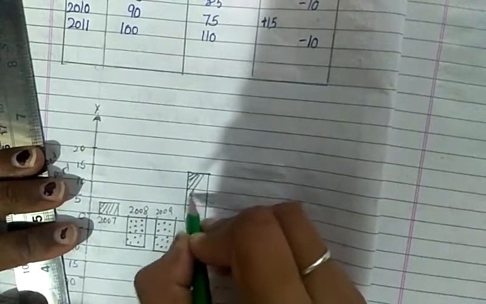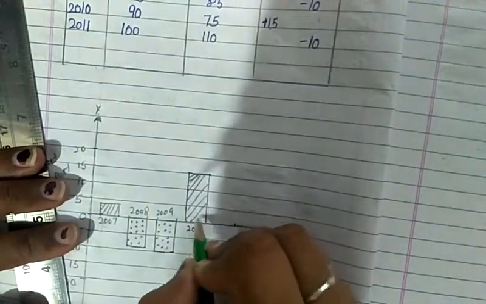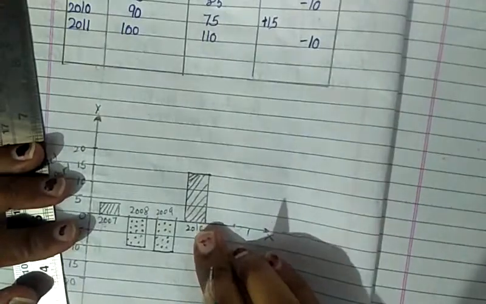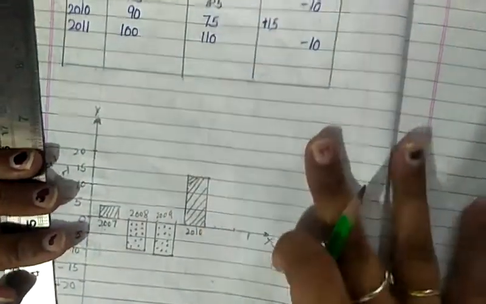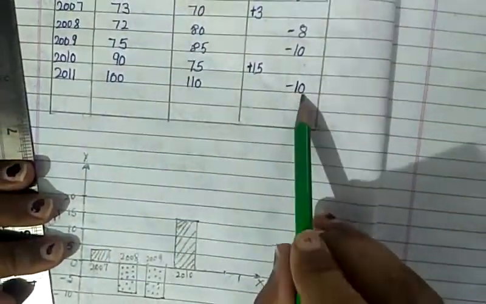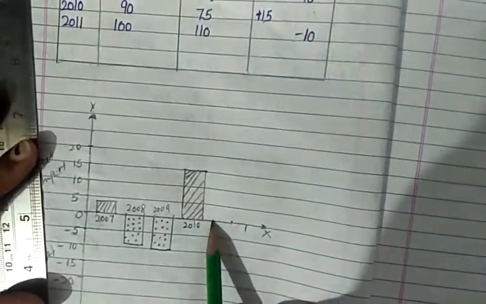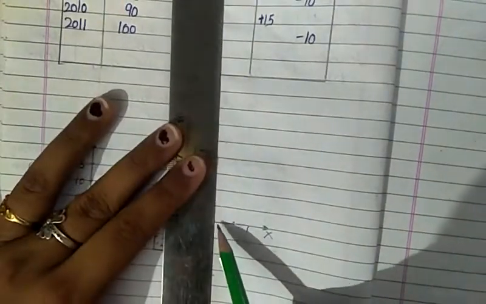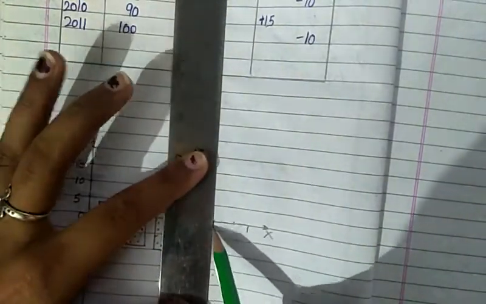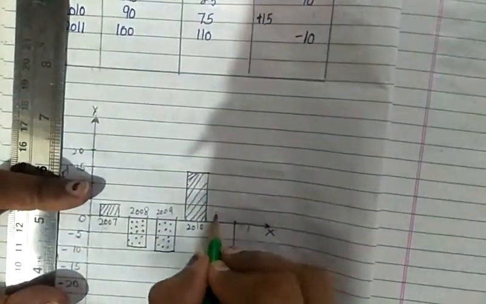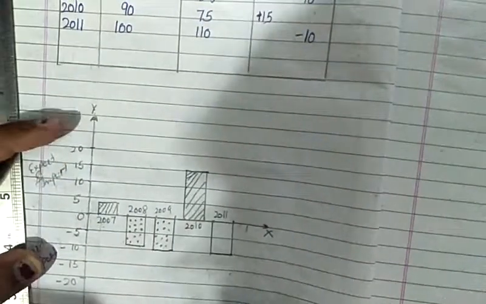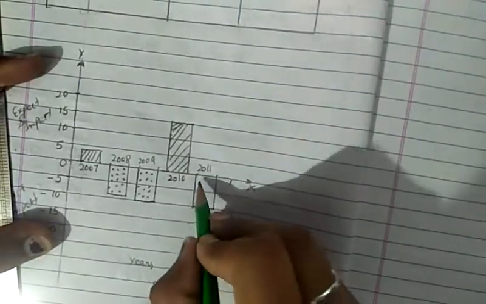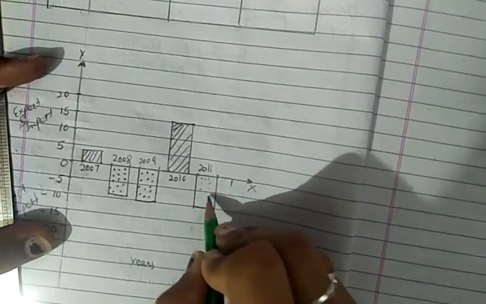So I am presenting the bar and making a line which shows surplus. After that, in 2011, students, -10 is deficit. Deficit of -10 means plot it below the OX axis. So -10 is there, for 2011, and dots that show deficit.